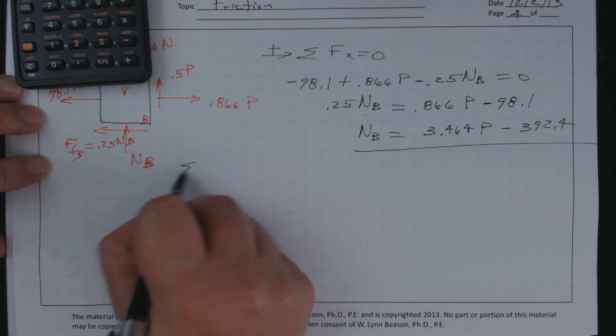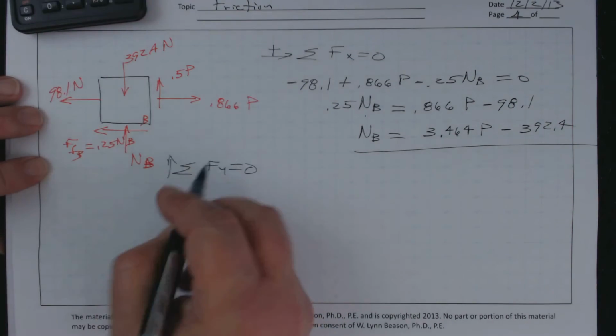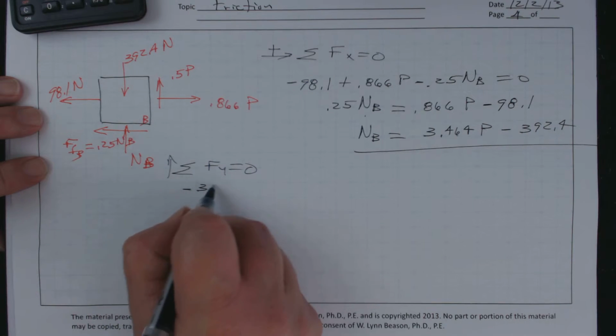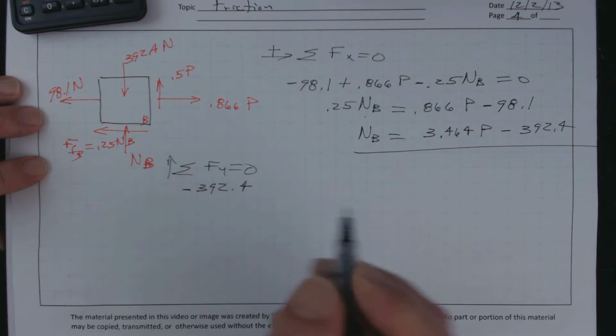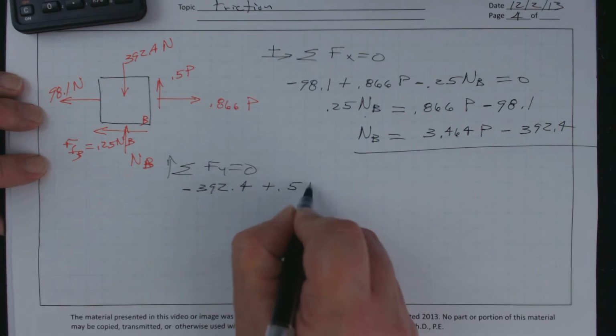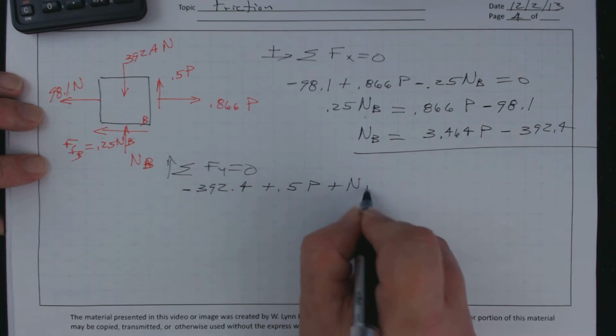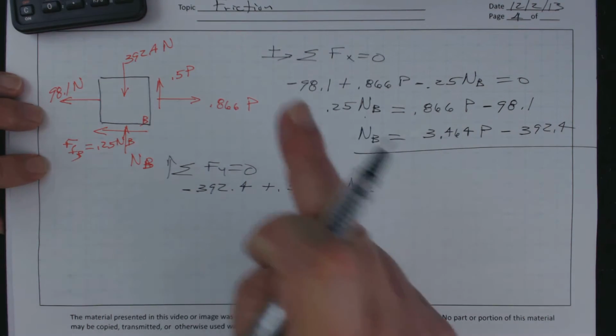Now, if I sum forces in the y direction, what I get is minus 392.4. That's this one. And then plus 0.5P, that's going up, plus NB, which is going up.